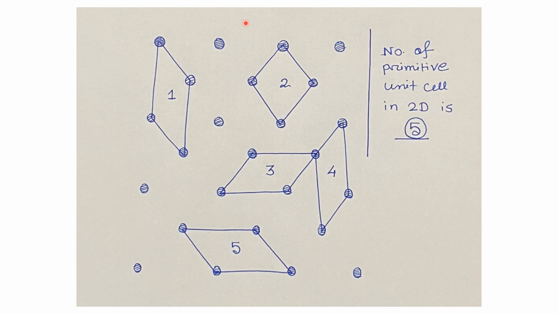So, according to the definition of primitive unit cell, the lattice points lie at the corner of the primitive unit cell. So now we'll see how we can connect the 4 lattice points in this two-dimensional lattice structure in different manners to form the primitive unit cell. Possibility 1 is by connecting these 4 points we can get a primitive unit cell for this two-dimensional lattice structure. So this is number 1 possibility.